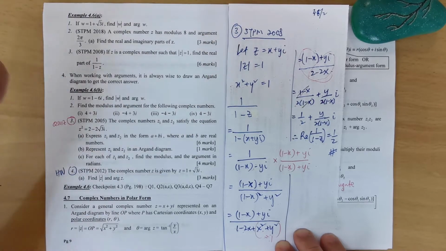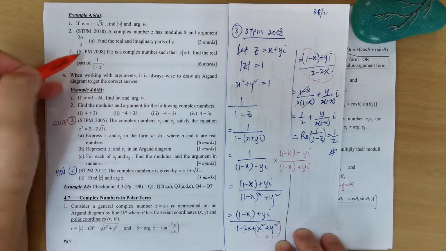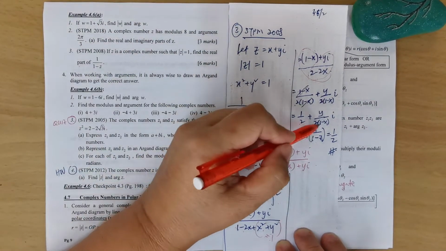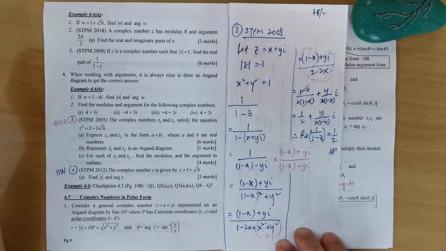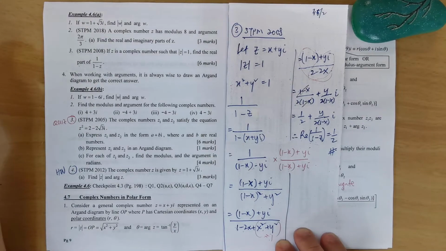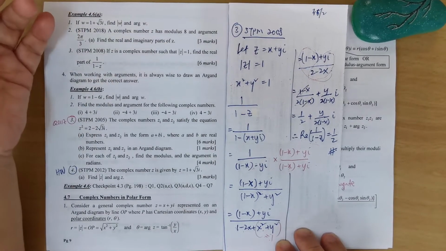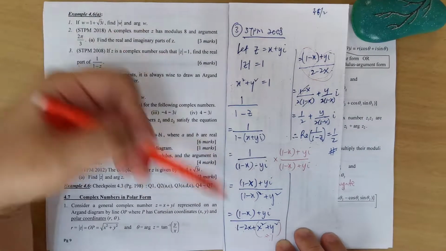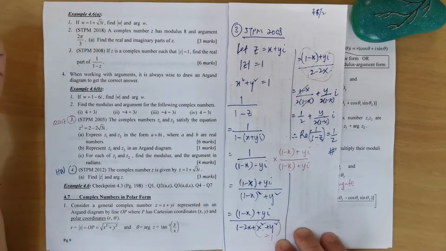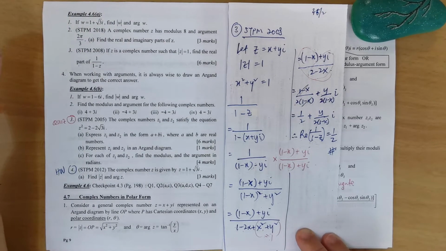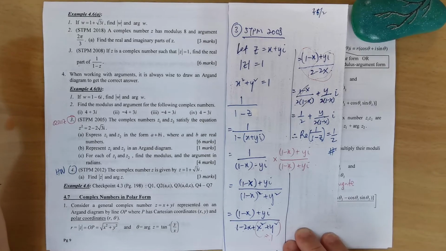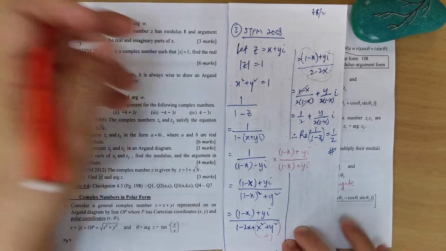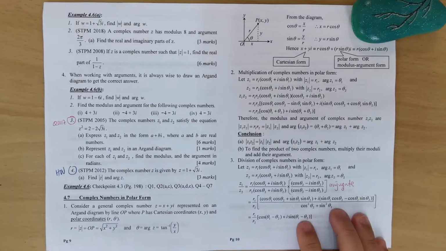And the question asks for the real part. So the real part of this complex number is half. So it gives you 6 marks, a question like this. When you see something like that, don't be afraid. Just continue with what you know, use the method that we know to continue it. These are some questions related to modulus and argument. So let's continue.